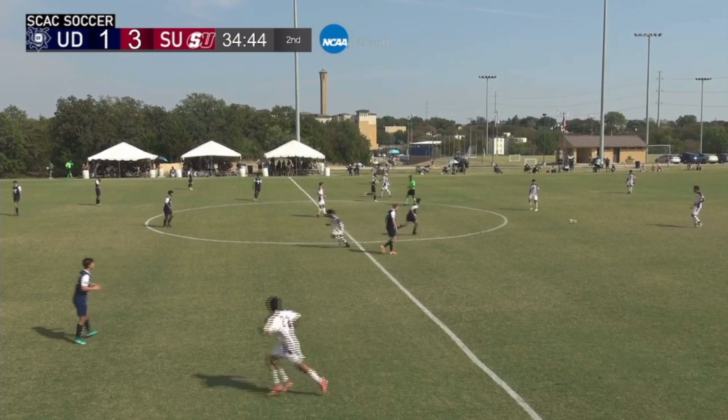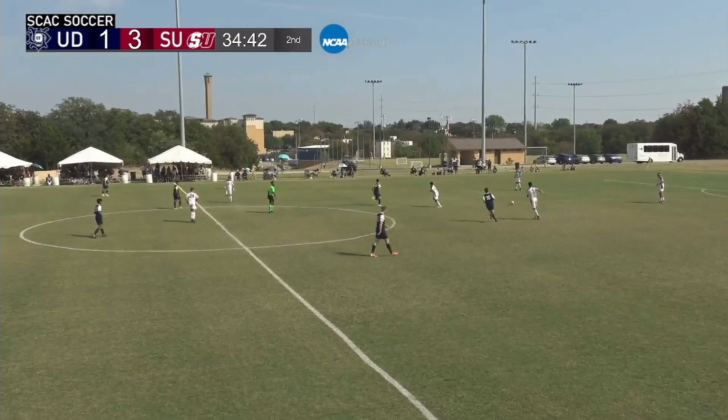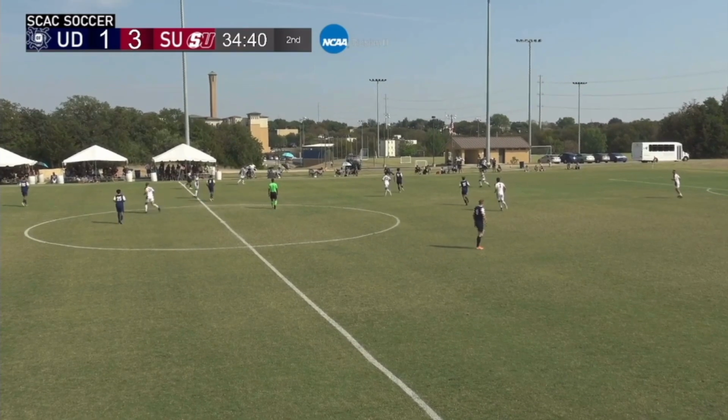This is just a kickoff after they scored. I believe it was off a set piece, and again, I just make a simple back pass.